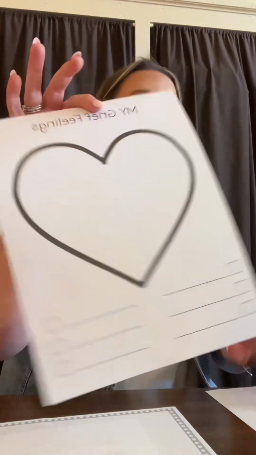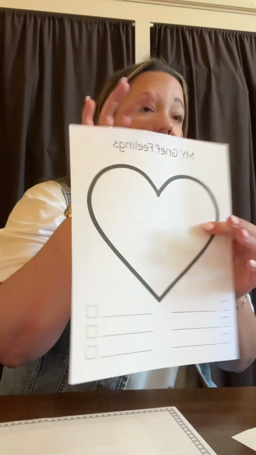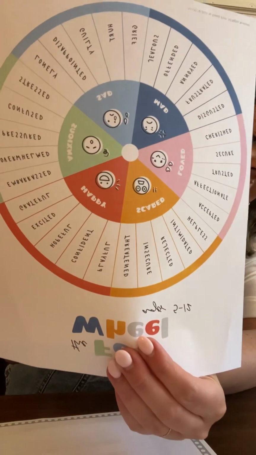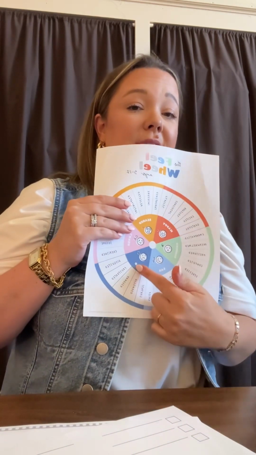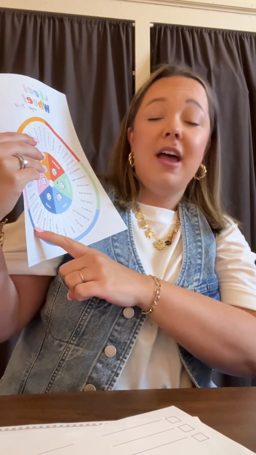So in this heart, we're going to use whatever colors you want, but I want to look at our emotion wheel. This is the emotion wheel we use whenever we're talking about big feelings, because there are feelings like happy, scared, loved, mad, sad, anxious, but there are other words that go with certain emotions. For example, like we practiced, if I'm mad, here are some different ways to feel mad. Am I frustrated? Am I annoyed? Am I offended? Am I jealous? Am I disappointed? You have to figure out which type of mad you're feeling.